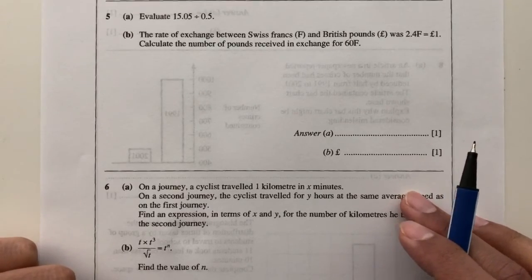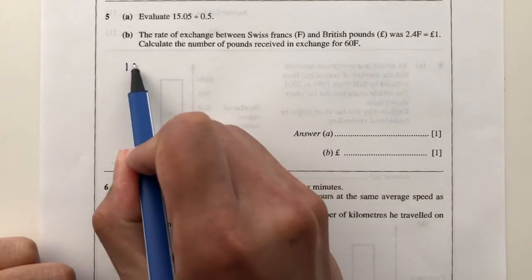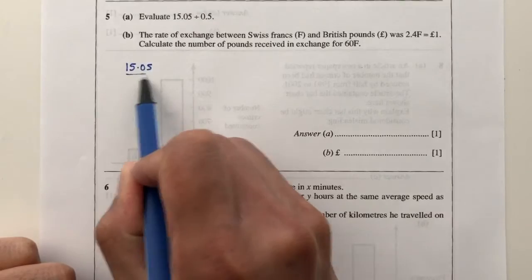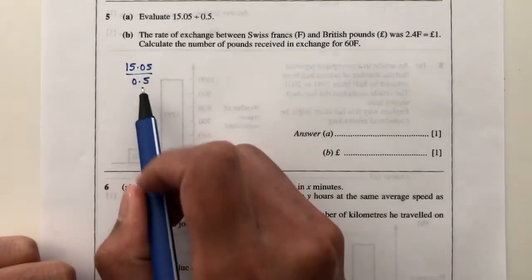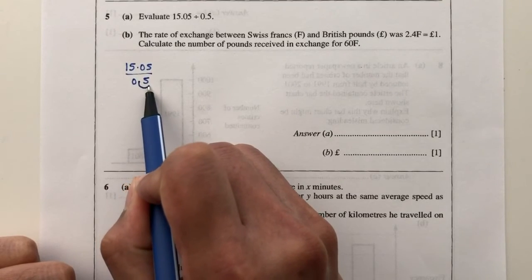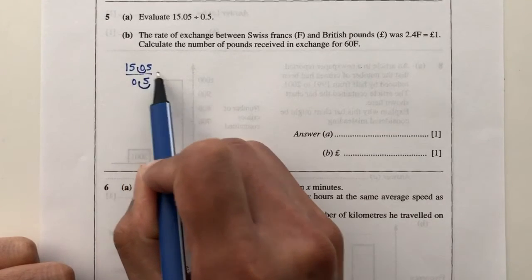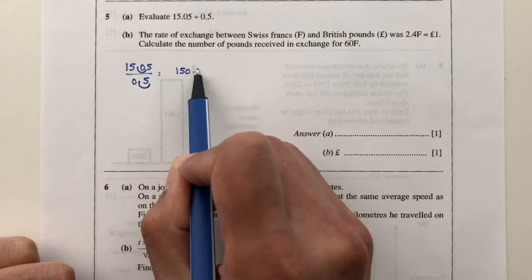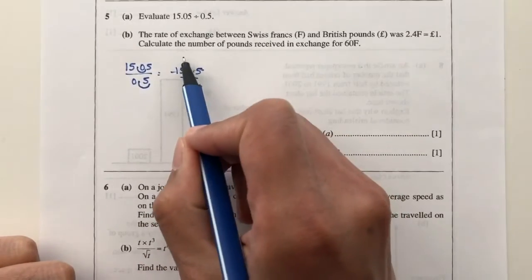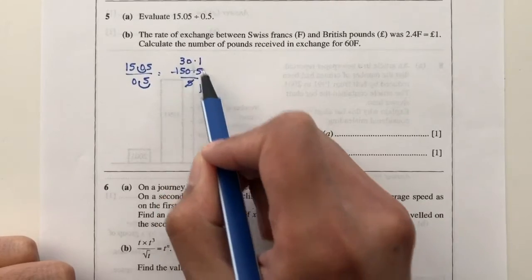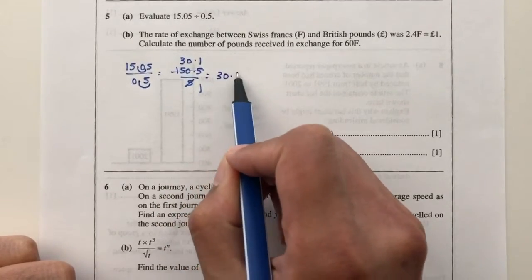Now question number 5, we have to evaluate 15.05 divided by 0.5. What you can do first, you can move one decimal place. If you move one, you have to move one here as well. So it becomes 150.5 divided by 5. So divide. You will have 30.1 as your answer, 30.1.